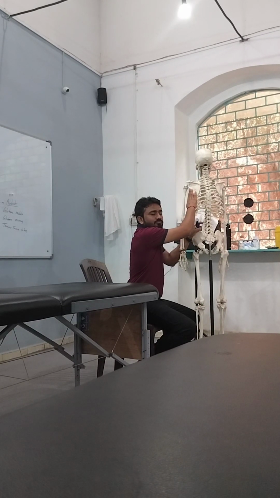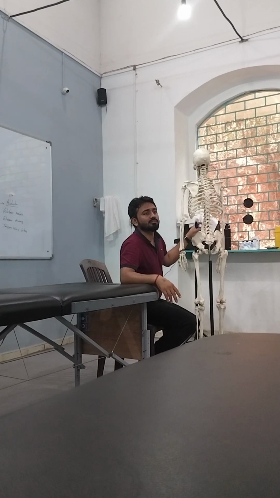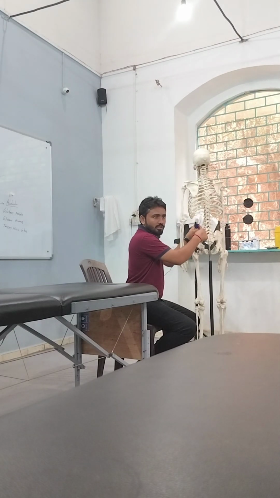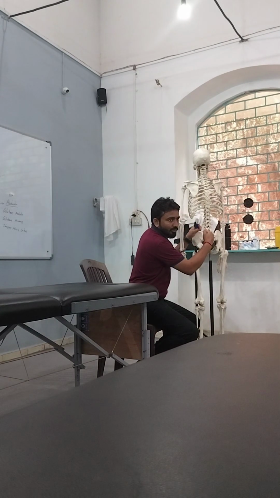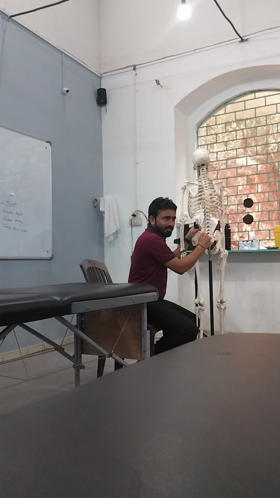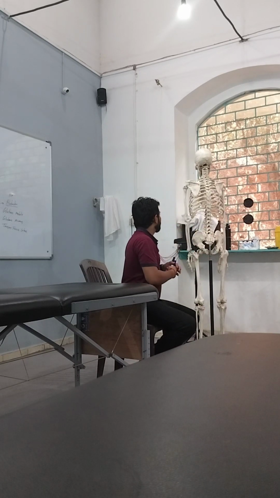And it starts from the ischium, is it? Where does it start? Which one? The iliocostalis lumborum? Yeah. It starts from here, on the center, L5 S1 only. Okay? I'll show you.